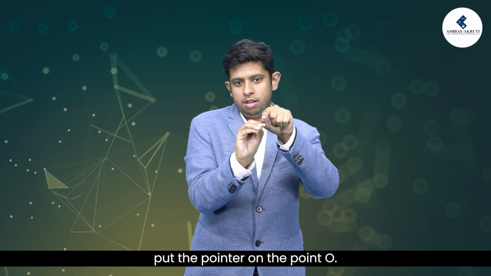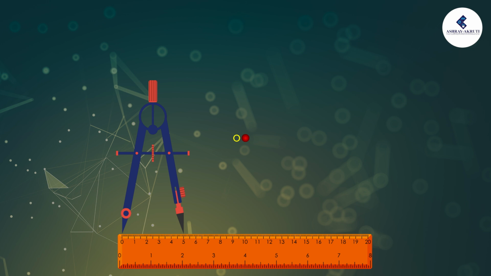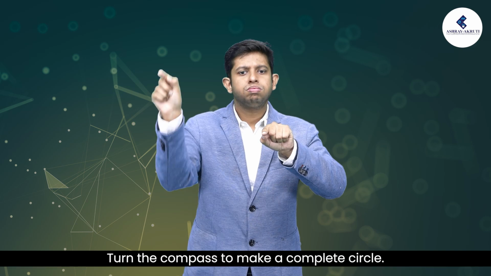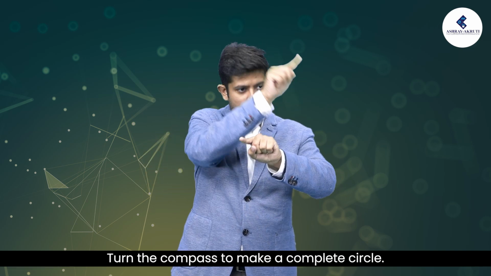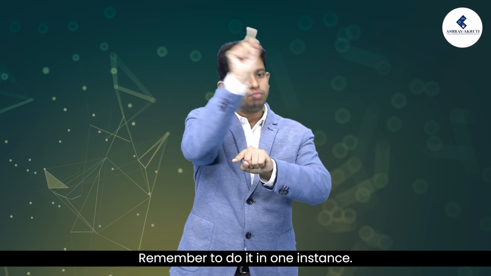Put the pointer on the point O. Step 4. Turn the compass to make a complete circle. Remember to do it in one instance.